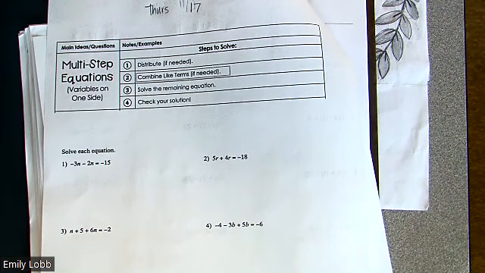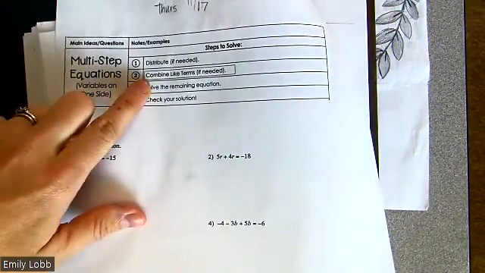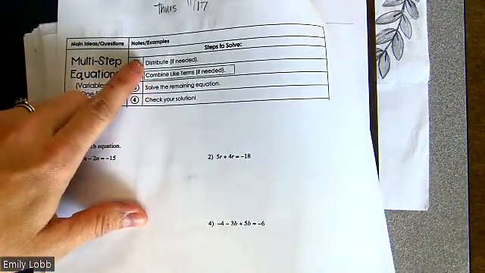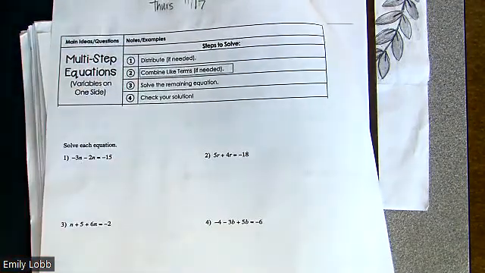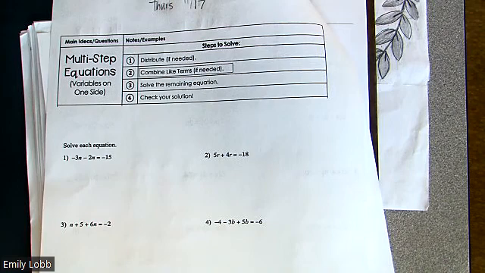So today we're gonna practice some more combining like terms. Do you see how that's what's boxed here? So yesterday we practiced distributing. Today we're practicing combining like terms. What do you think we'll end up doing next week? Both. We'll have to distribute and combine.